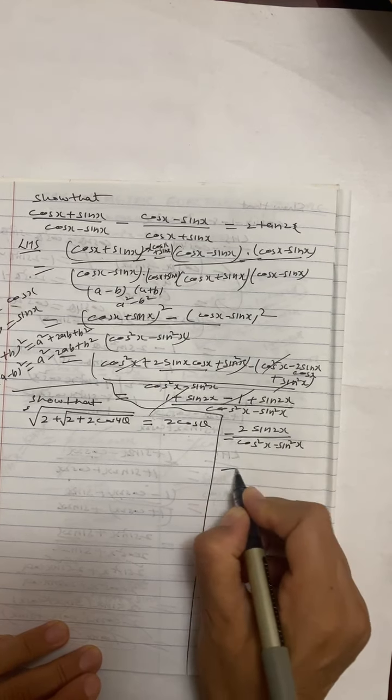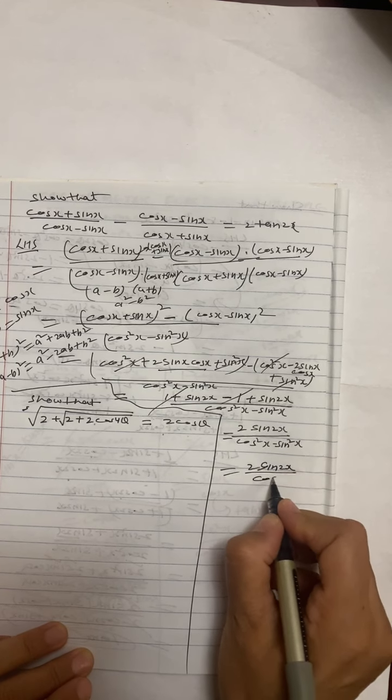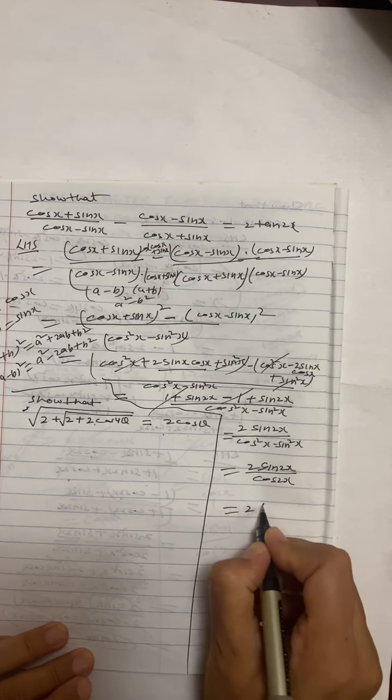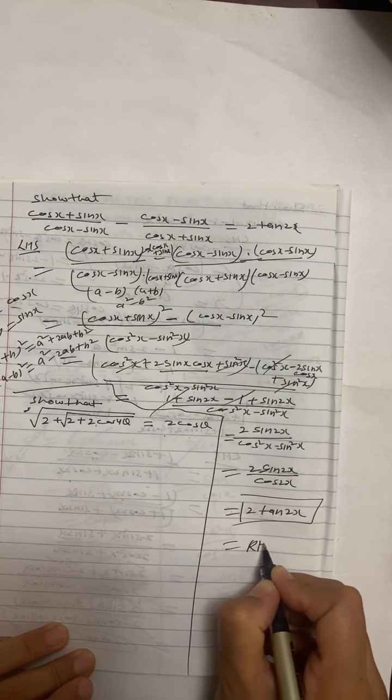And as we know, cos square x minus sin square x is cos 2x. So this gives me 2 tan 2x, which is our right hand side.